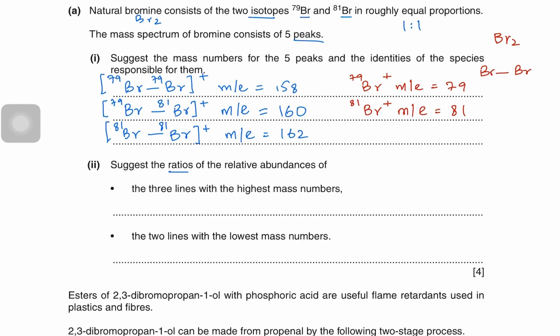Suggest the ratios of the relative abundances. So we know that the bromine molecular ions at 158, 160 and 162 are made by a combination. The first one had a combination of 79 plus 79. The other was made by the combination 79 plus 81, and the other was 81 plus 81.